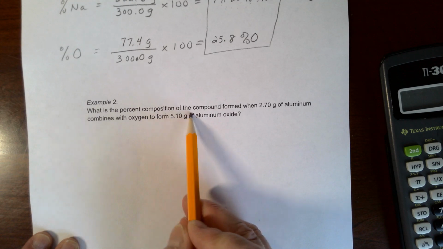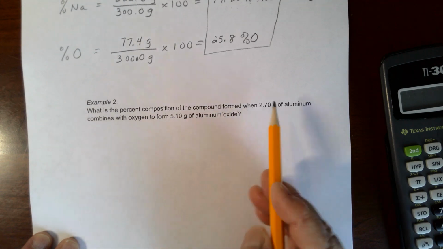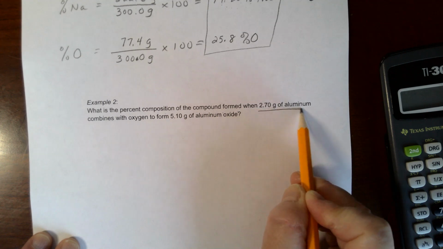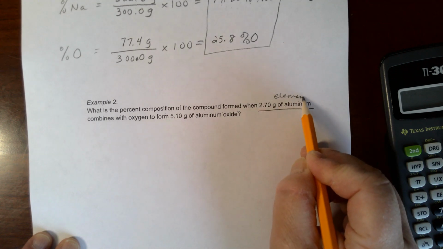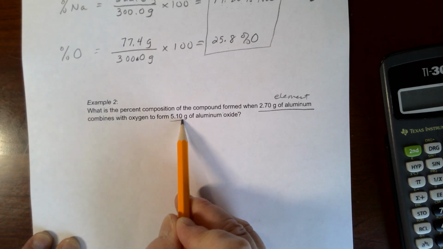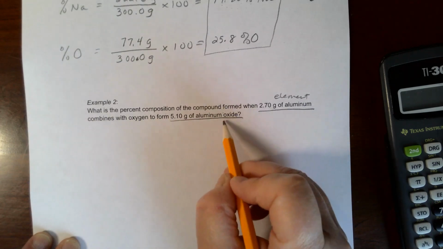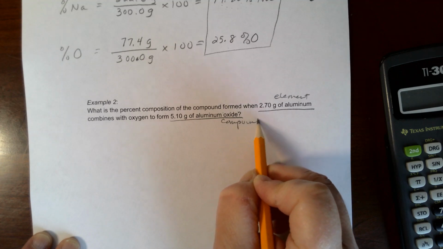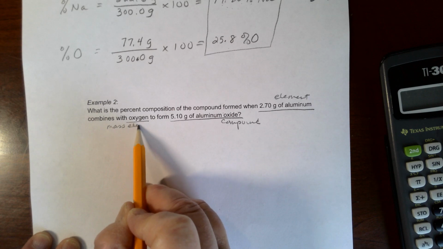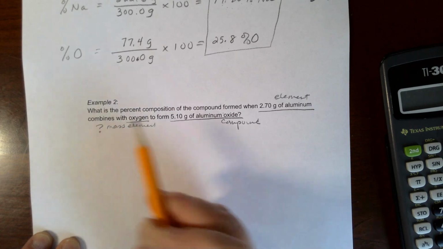What is the percent composition of the compound formed when 2.70 grams of aluminum, so there's an element mass, combines with oxygen to form 5.10 grams of aluminum oxide? So this is the mass of our compound. What we don't know is the mass of the oxygen.